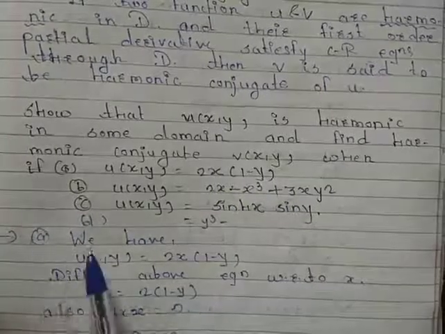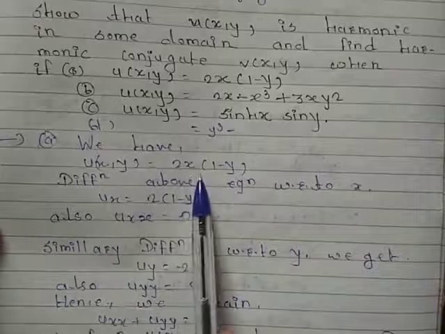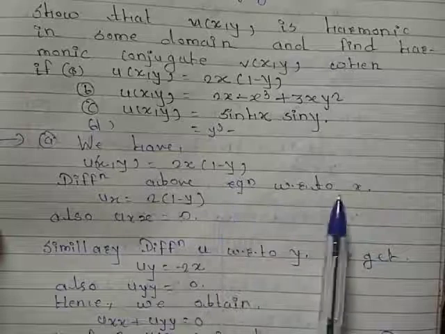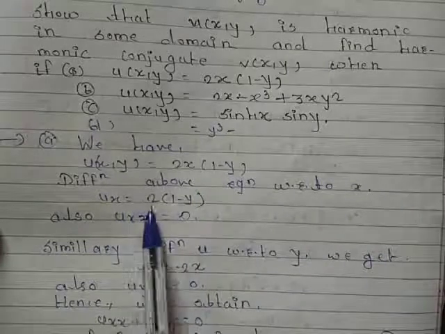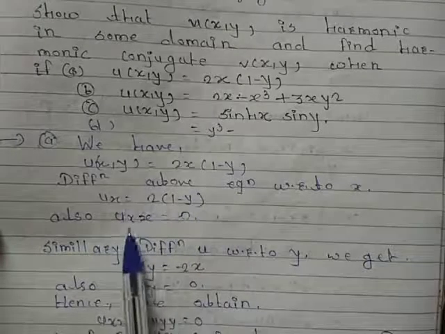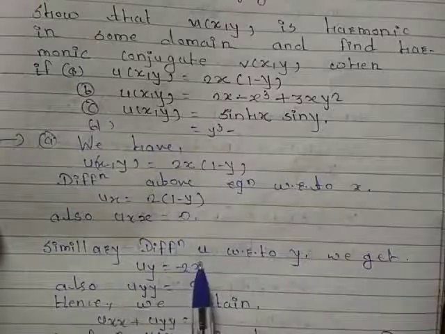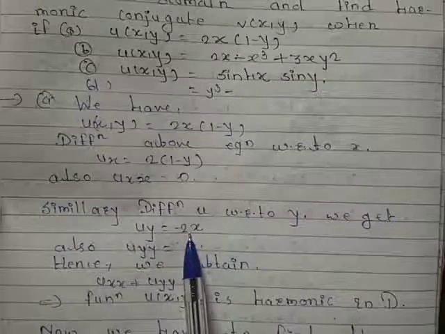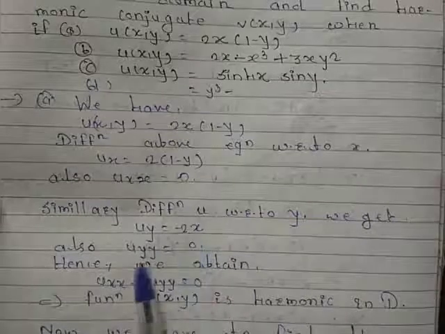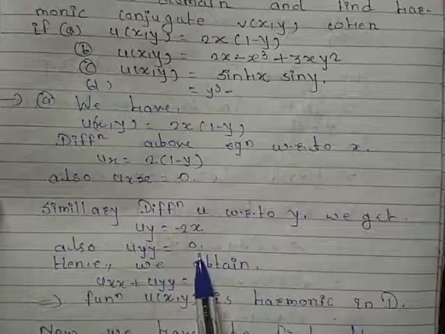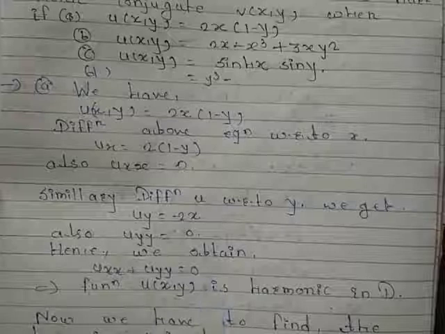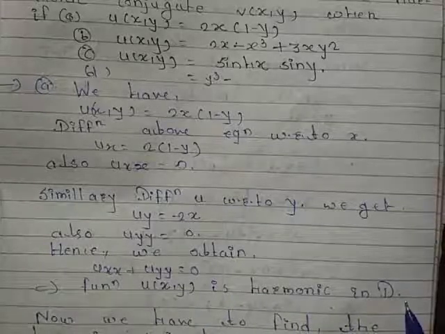Okay, see the solution. Here u(x,y) = 2x(1 - y). Differentiate with respect to x, so ux = 2(1 - y). Again differentiate with respect to x, we get uxx = 0. Similarly, differentiating u with respect to y, we get uy = -2x and also uyy = 0. So we obtain uxx + uyy = 0. So u(x,y) is harmonic in D.